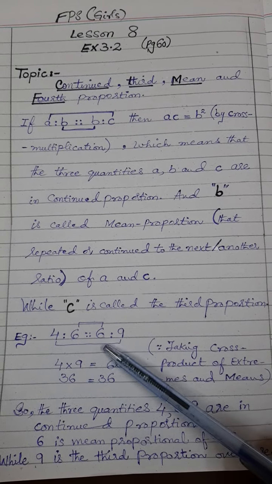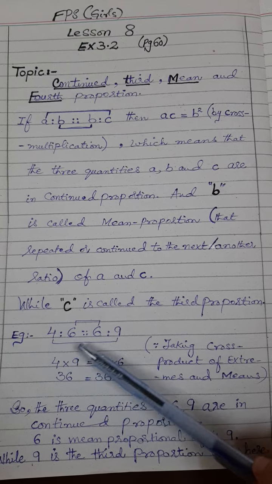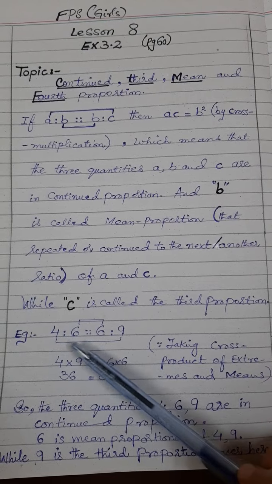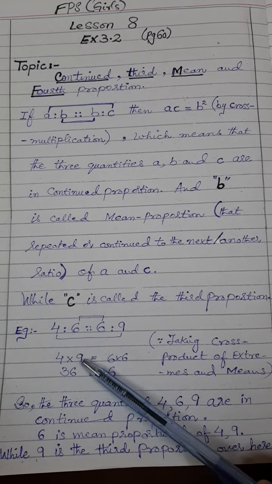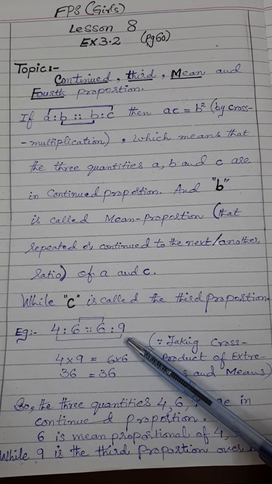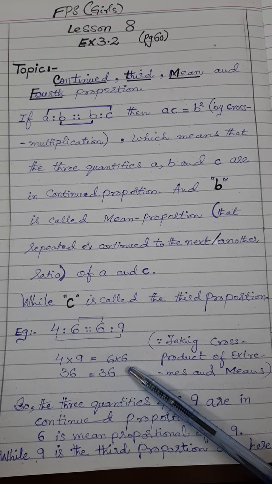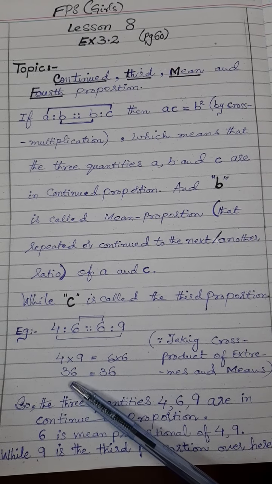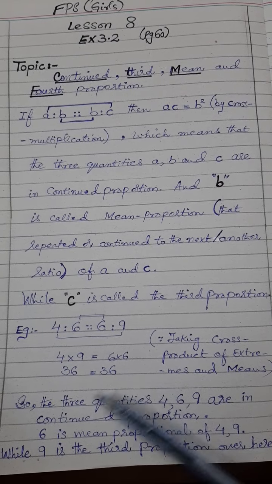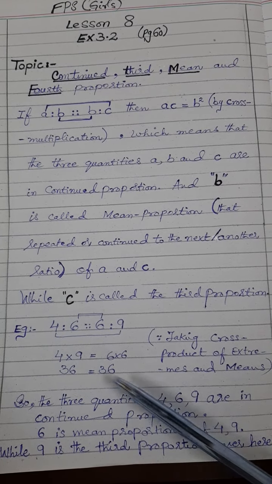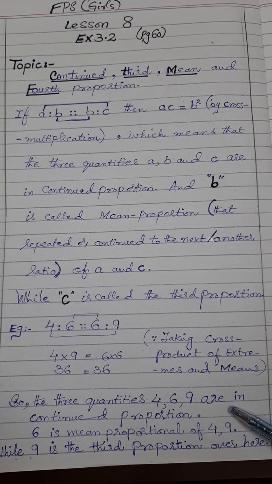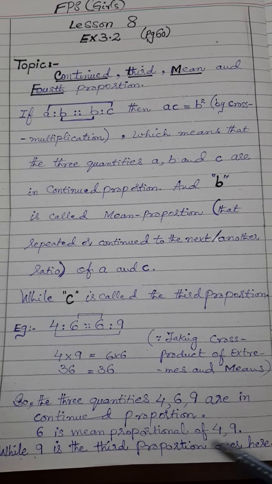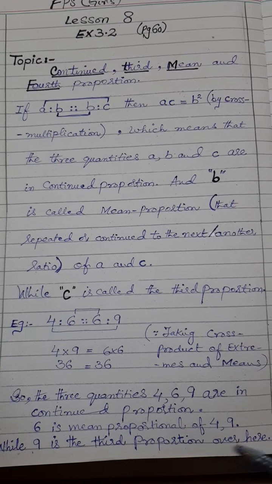Now we take a numerical example, that is 4 ratio 6 proportion to 6 ratio 9. Now in this we take the cross product of the extremes and means. So that is 4 multiplied by 9, which equals 6 multiplied by 6, which is the product of means. So both sides are equal, as you see that 36 equals 36. So the three quantities, which are 4, 6 and 9, are in continued proportion, and 6 is the mean proportion of 4 and 9, while 9 is the third proportion over here.